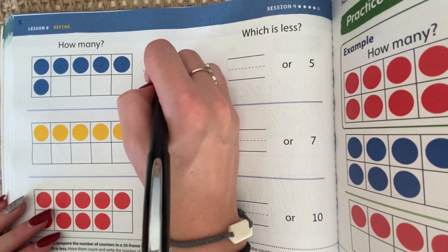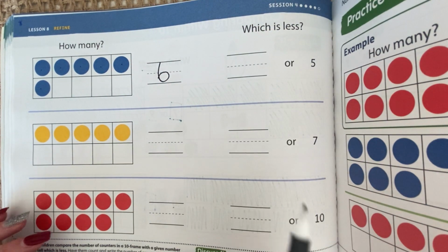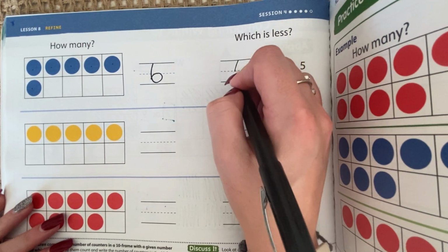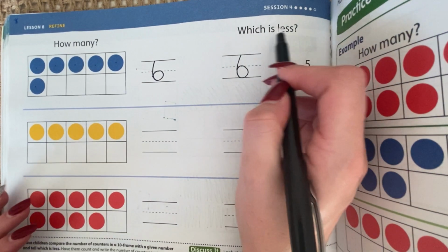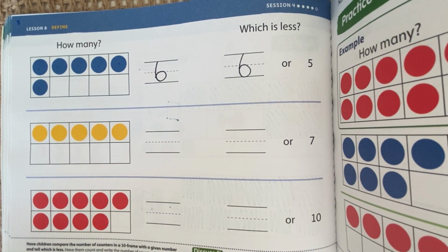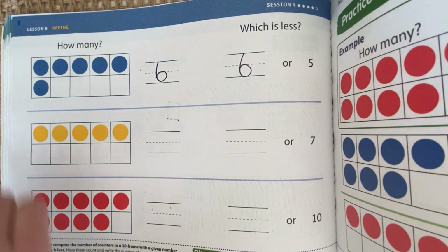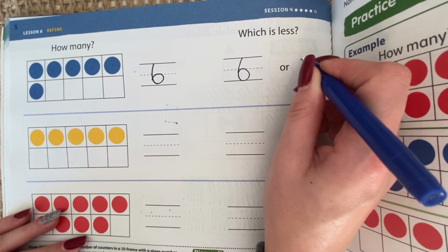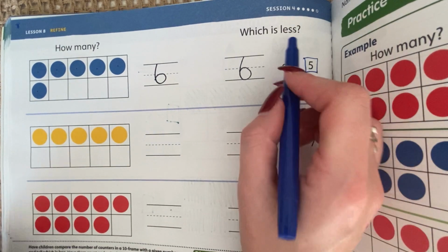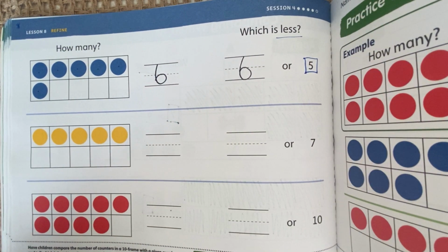You see 6 over here. So now let's compare 6 or 5. Which is less? Which one's a smaller number, 6 or 5? We know that 5 is a smaller number than 6, which means 5 is less.